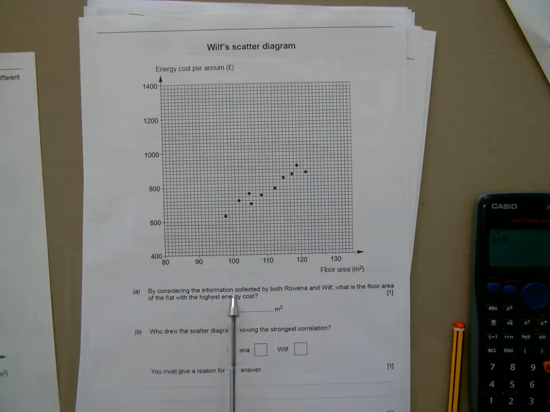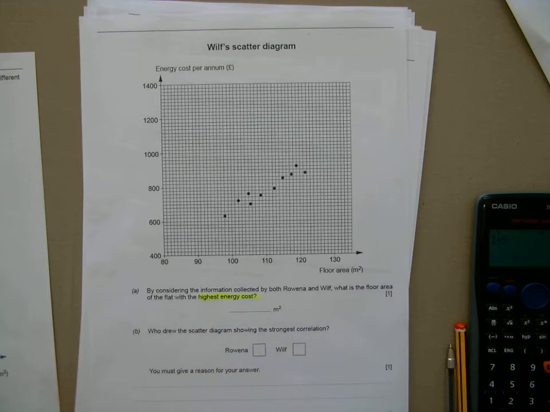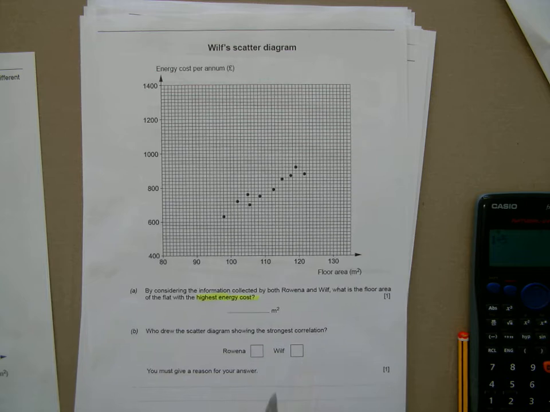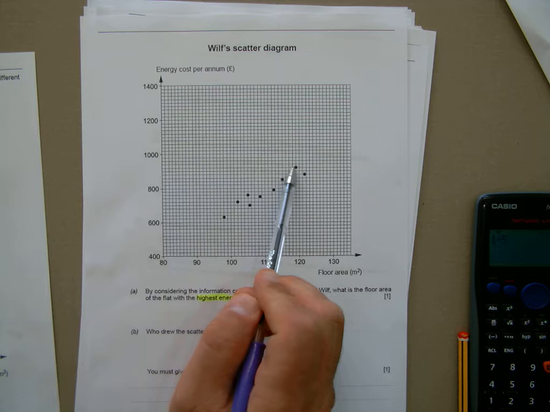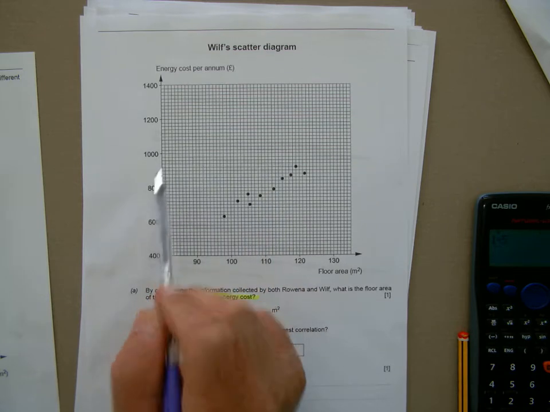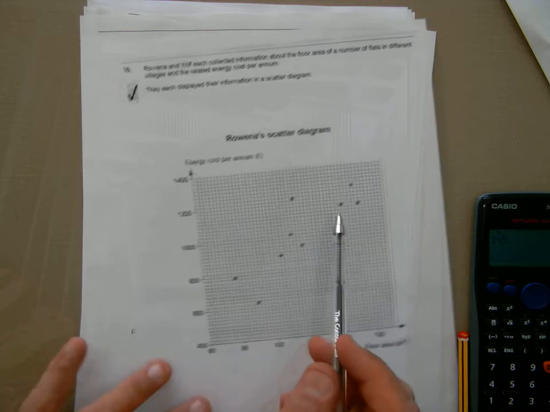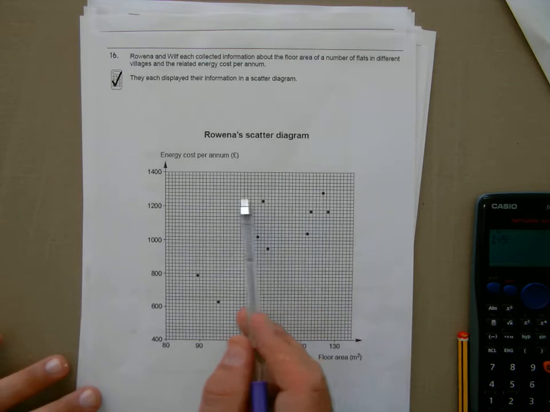It says, by considering the information collected by both Rowena and Wilf, what is the floor area of the flat with the highest energy cost? So which one has the highest energy cost? Well, we've got to look at both. If you look at Wilf's, the highest energy cost there is roughly £900. But if you look at Rowena's, this is much higher. That's the highest energy cost.